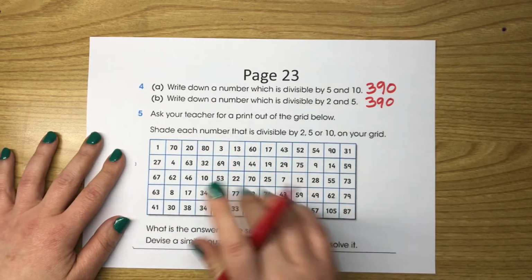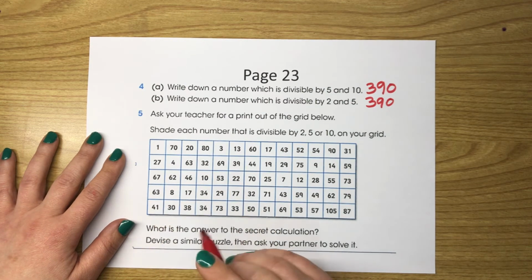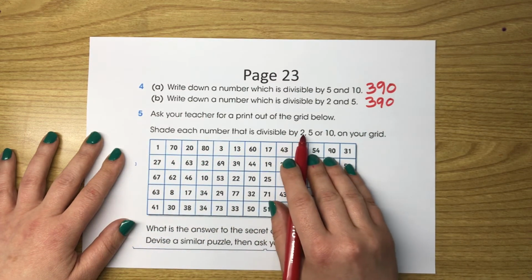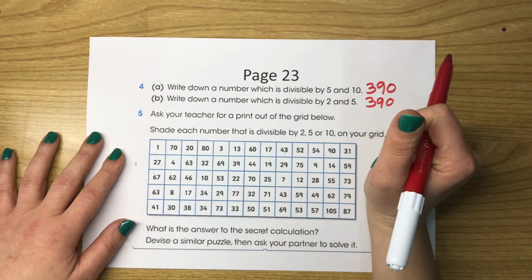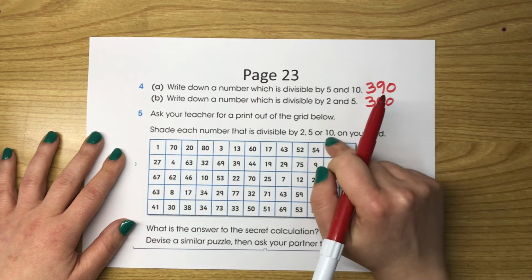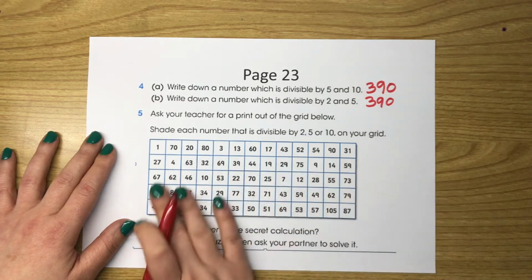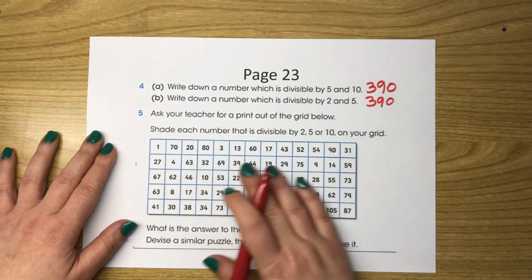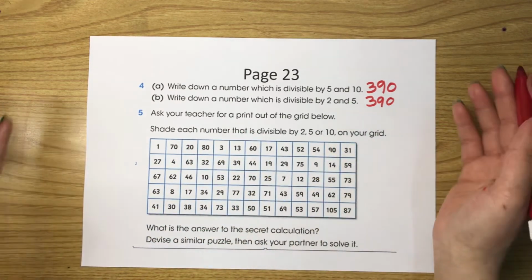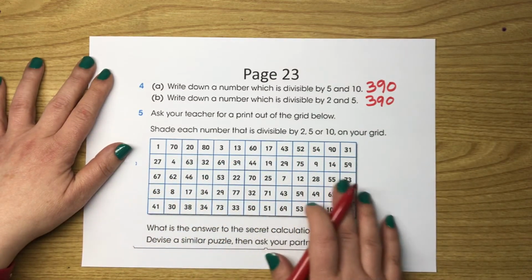Okay, question number 5. You are going to do it in your book. I'm not going to do it for you because there's a lot of fun. I want to explain it. So shade each number that is divisible by 2, that means an even number, by 5, that means ends with 0 or 5, or divisible by 10, that means it has 0 in the ones digit. Okay. Please send me some pictures to see your nice work. Have some colors and shade all the numbers. Have one color so you can mix up or make your own piece of art. Have fun by finding all the numbers and shading them with colors.